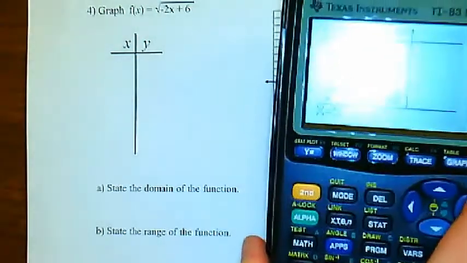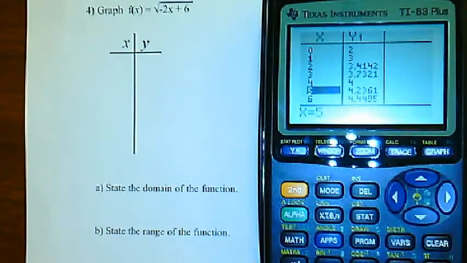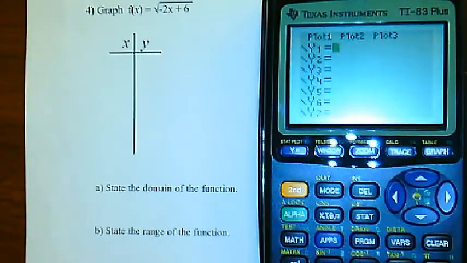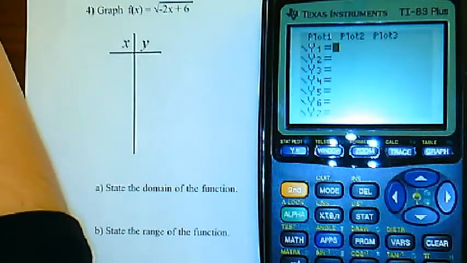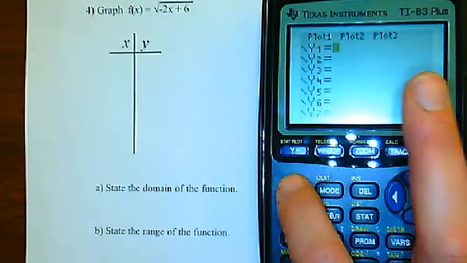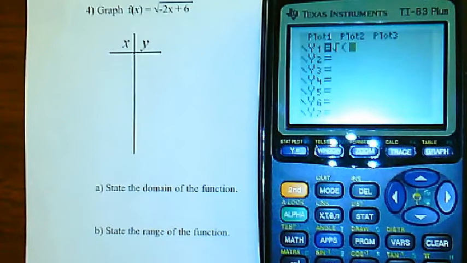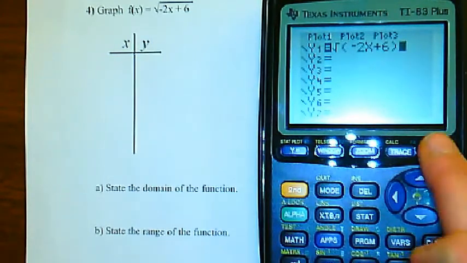Okay, now we are going to graph the next function. So this is all under the square root. So again, go ahead and hit second function, x squared. That will give you your square root. Do negative 2x plus 6. Notice that's all in my parentheses. If you have a calculator that draws the square root symbol, just make sure that it's all underneath. End your parentheses and go ahead and graph.